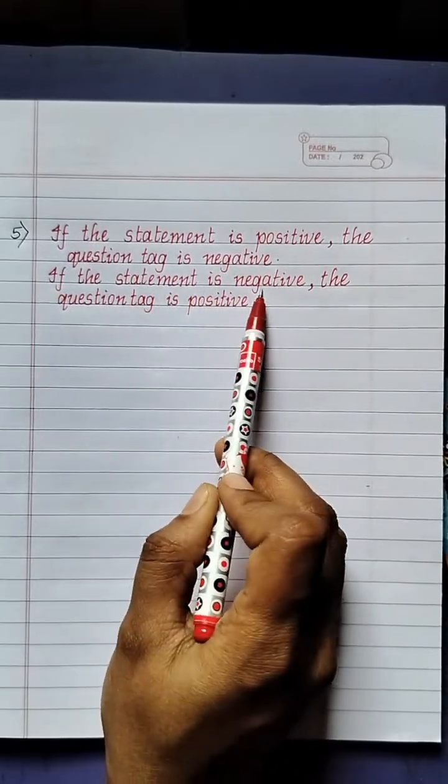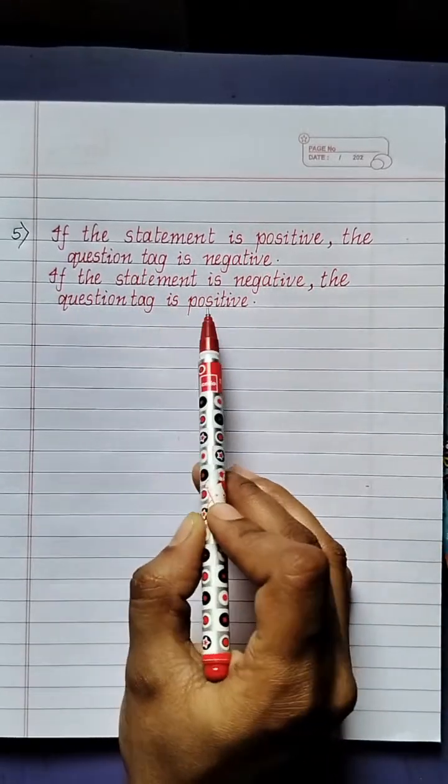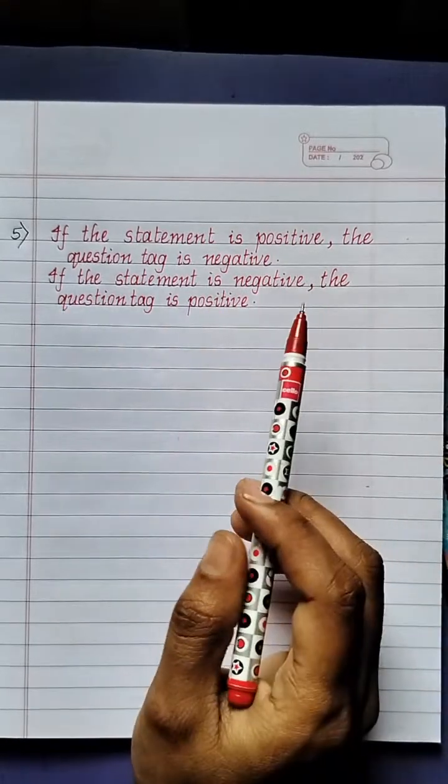If the statement is negative, the question tag is positive. It is vice versa. Okay. So let me give you some examples.